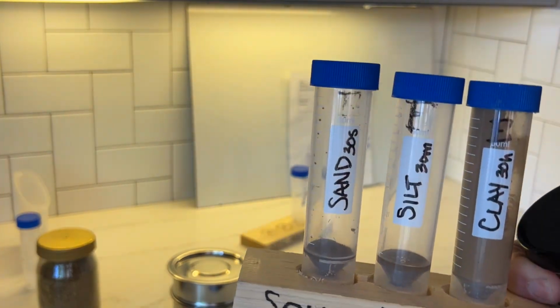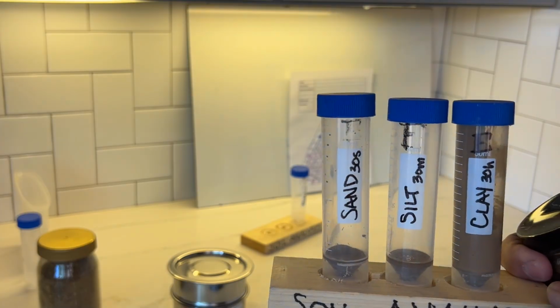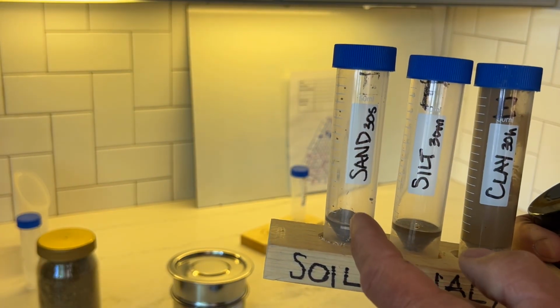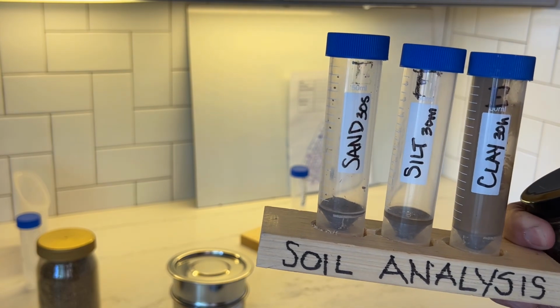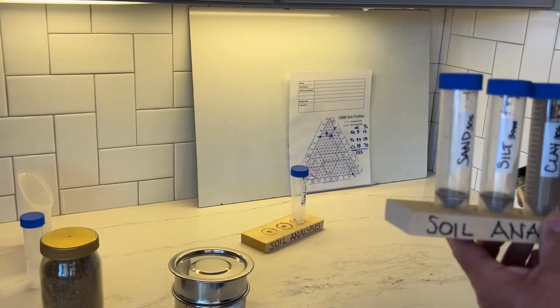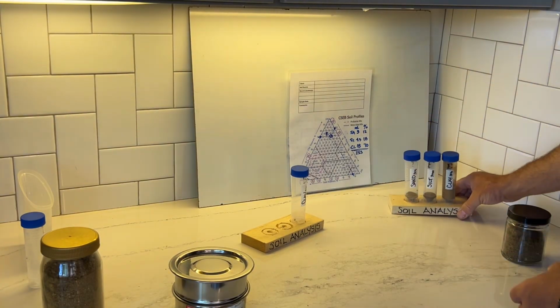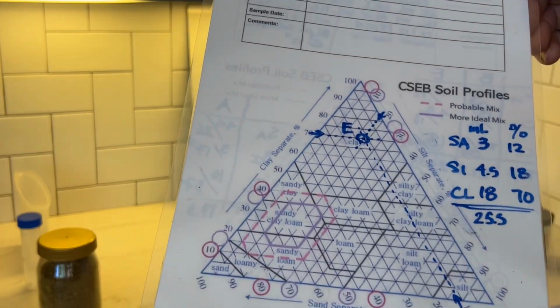We're trying to separate the soil sample that's all mixed together into constituent textures of sand, silt, and clay, and understand the relative proportions of those so that we can then map those onto a soil texture chart.